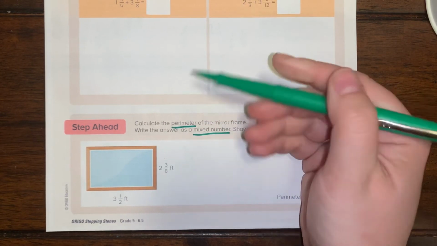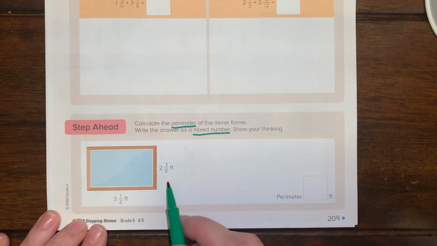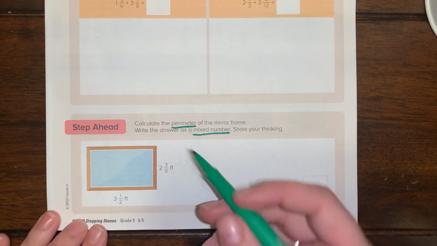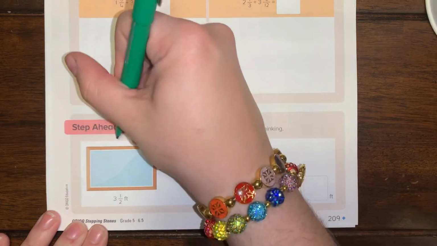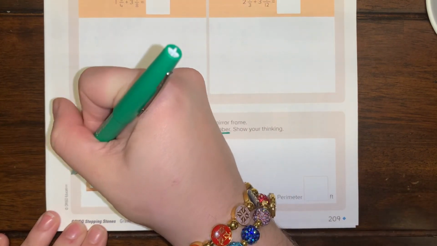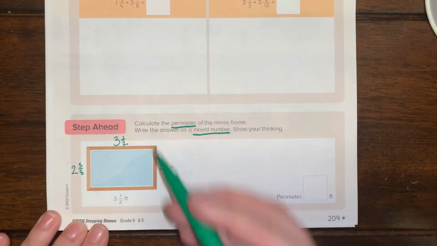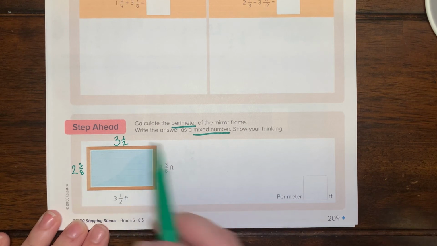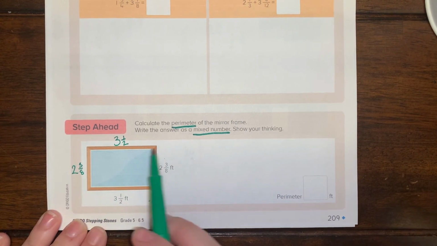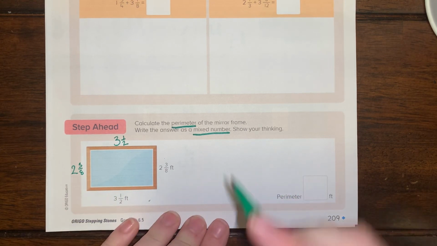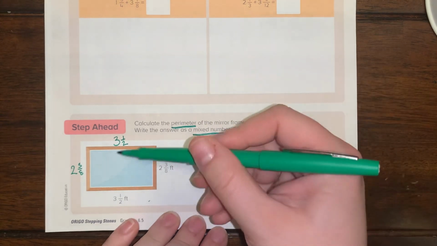So this frame is 3 and a half feet long, and then it's 2 and 3/8 feet wide. So we see here that our denominators are different. So we're going to have to convert these already. So we know that over here, it's 3 1/2, and over here is 2 3/8. Because I'm not just going to be adding these two together. I'm also going to be adding these two with these all together because I want to know each side, the total length around the frame.